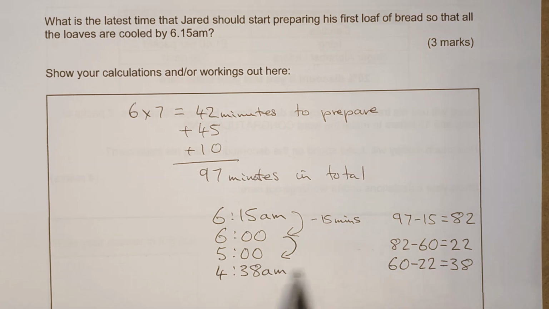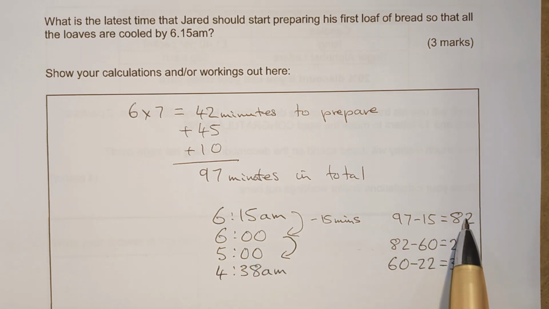And apologies if you couldn't see these bits because it was off the screen. So I'll just quickly run through that again. We know that we're starting at 6:15 a.m. We need to take off 97 minutes in total, but we're doing it in chunks. So we're taking off the 15 minutes to take us back to 6 o'clock, which means we're left with 82 minutes. Then we take off a whole hour, which means we've still got 22 minutes to take off from 5 o'clock. If we take 22 minutes off of 5 o'clock, that's like saying 60 minus 22, which brings us back to 4:38 a.m.